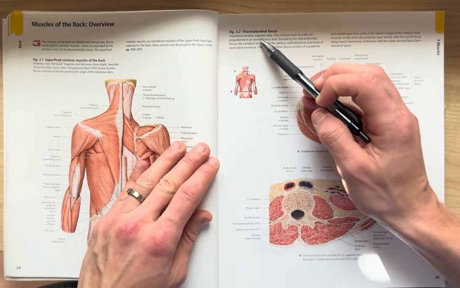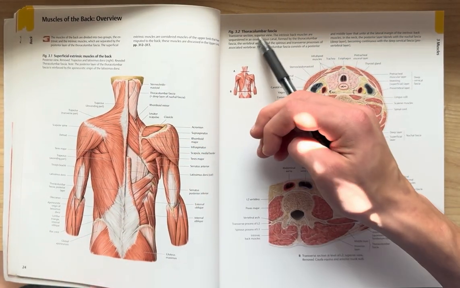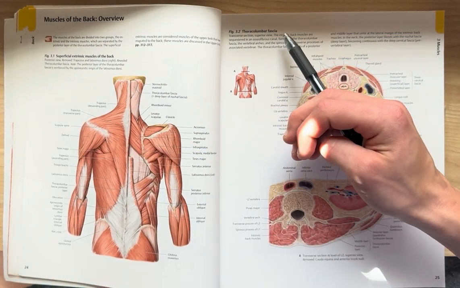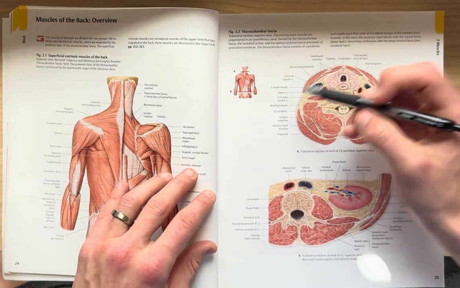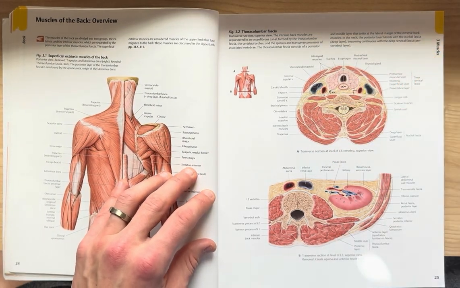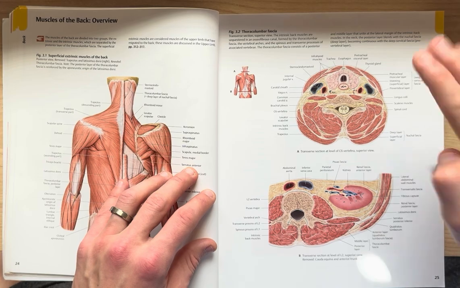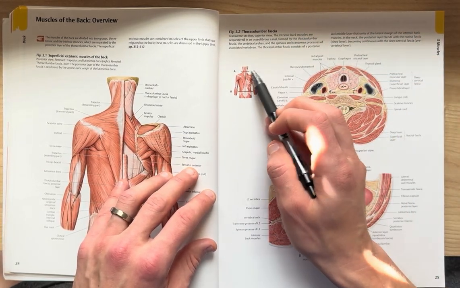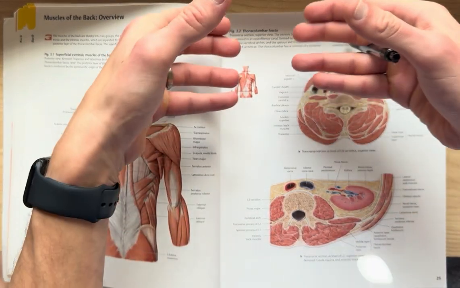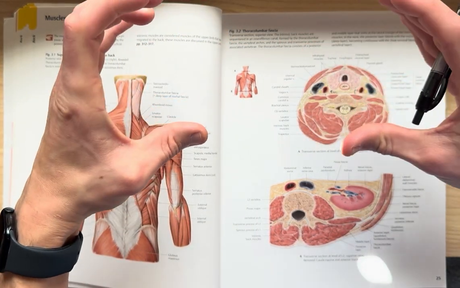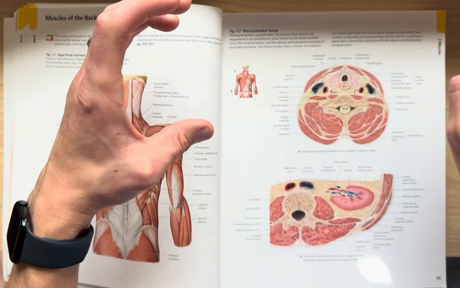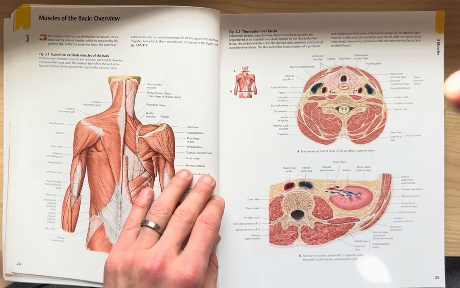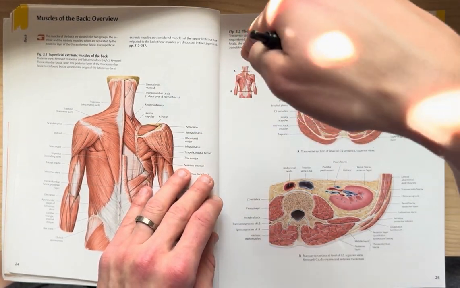So we'll go over here to thoracolumbar fascia, figure 3.2. We've got a transverse section, superior view. So we've taken a cut where we've turned it up like this and cut it in half. So it's a transverse section looking down into it.